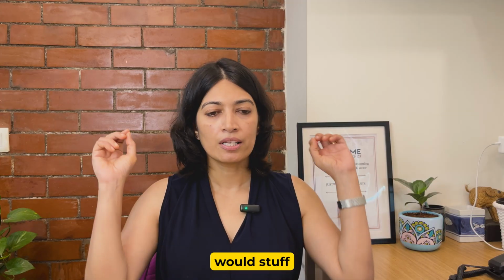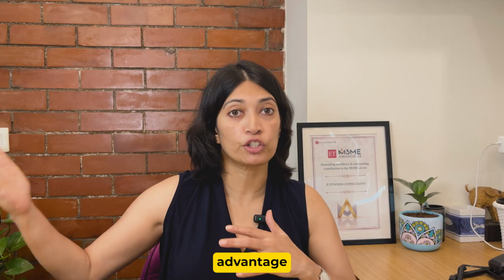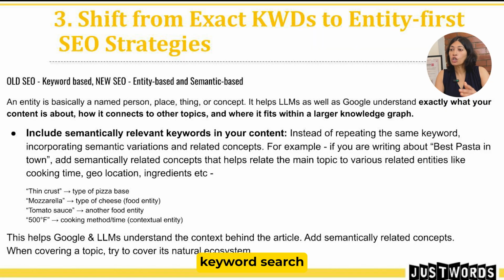Previously, people would stuff keywords in, and you would have a ranking advantage, right? Now it is moving from keyword search to entity-first SEO search. What this means is that Google is not only seeing how many keywords there are, it's also seeing whether the concepts are related to what this website is about. So entity-first SEO becomes extremely important, and semantic-based writing is also becoming very important.